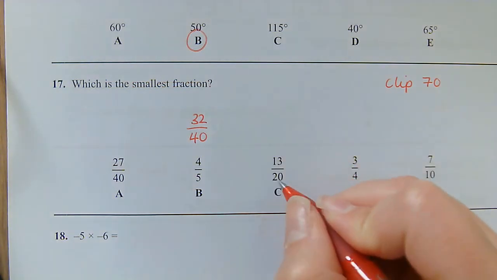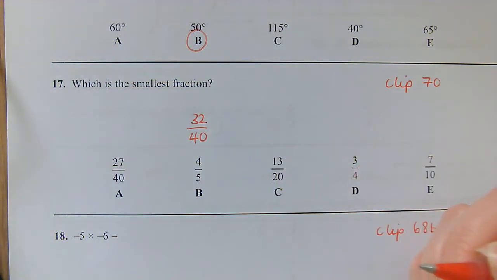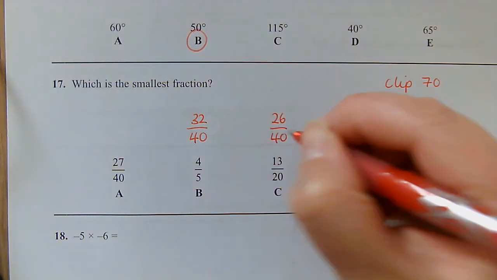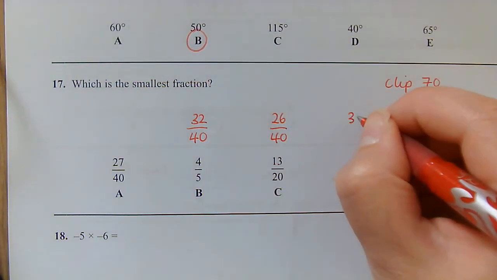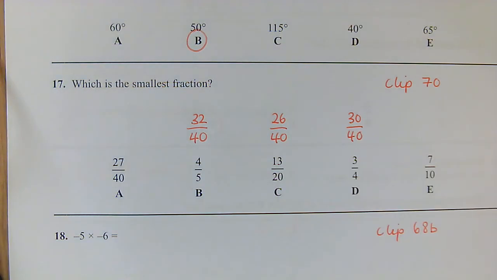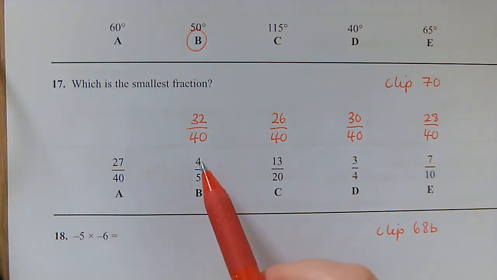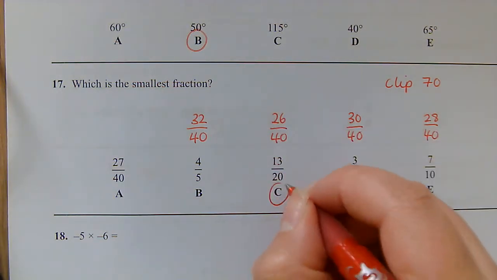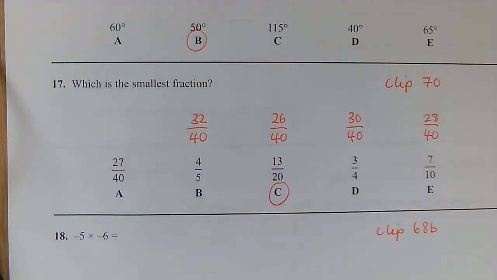I'd have to multiply both the numerator and denominator by 2. So I'd have 26 over 40. Here I'd have multiplied by 10 to get 30 over 40. And this one I'd multiply by 4 to get 28 over 40. Now I can compare them all because they've got the same denominator. So the smallest fraction here would be our 26 over 40 or our 13 over 20.